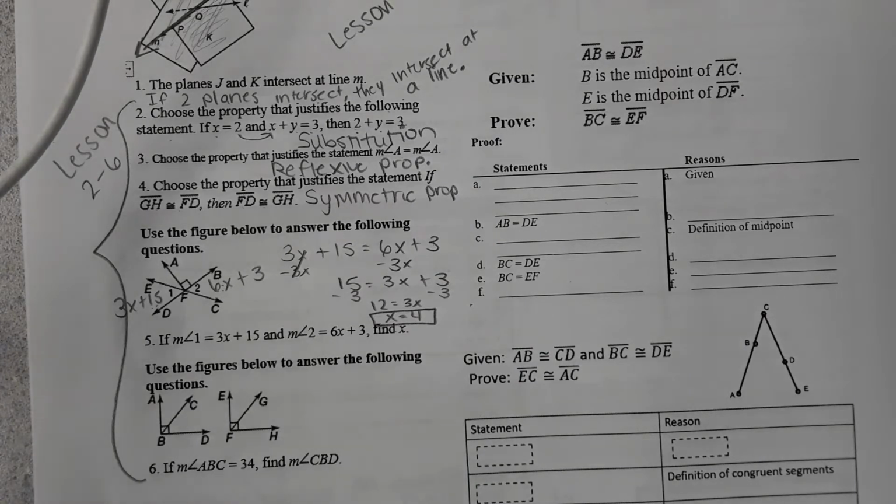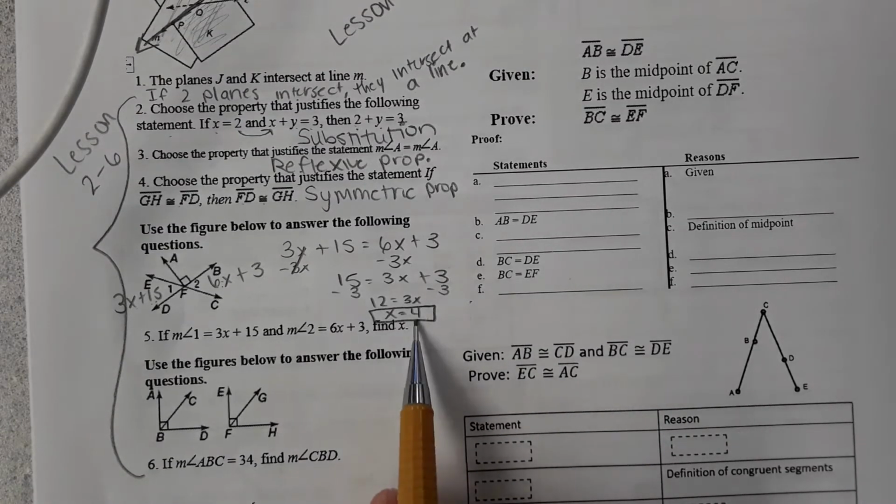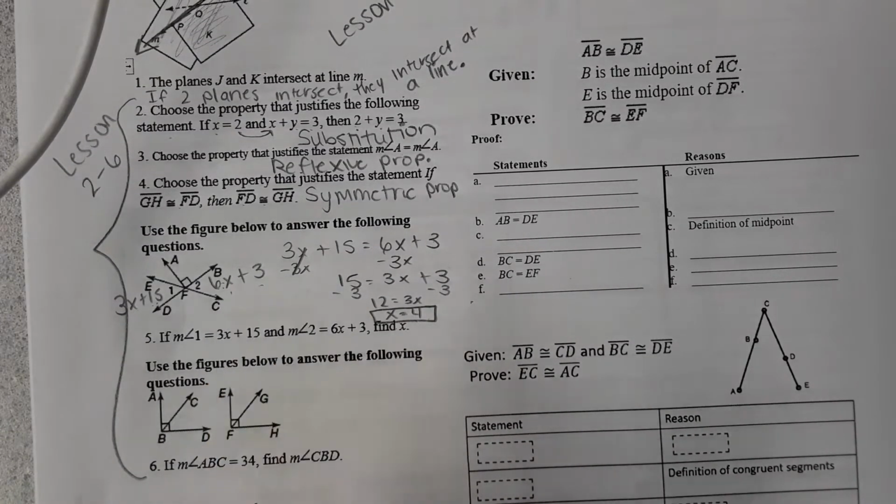In that case, they just asked for x, they didn't ask for the angle measure. If they did ask for an angle measure, you just take that 4, plug it in to one of the expressions, and you'd get the angle measure.